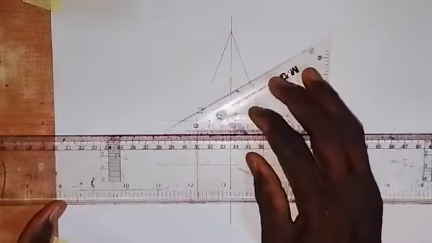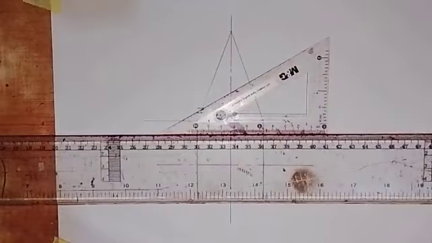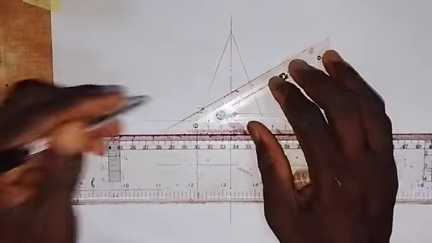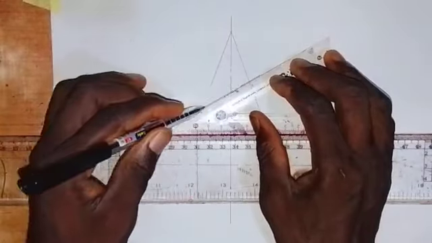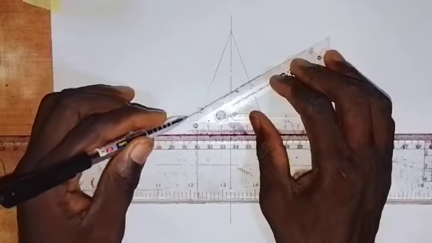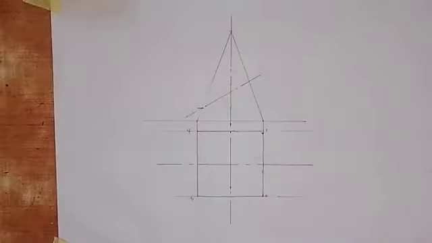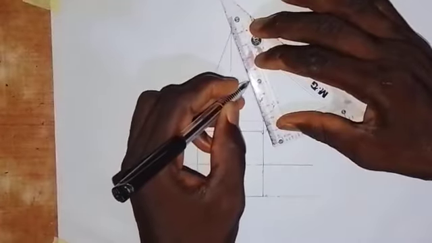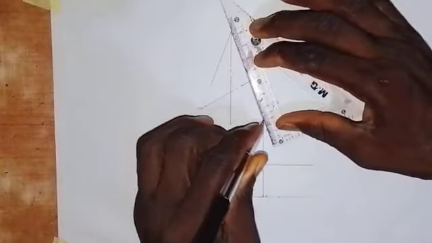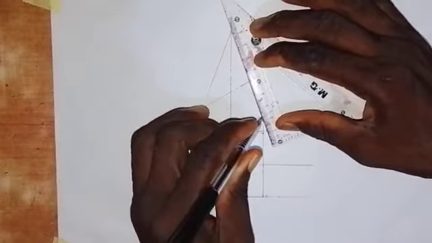So I have to bring my 30-degree set square here to draw the cutting plane. This is how it will be. It goes like this. All right, so here we have the cutting plane as you see it. This part is cut off. So we now need to make this line a thick line from here to here, okay?